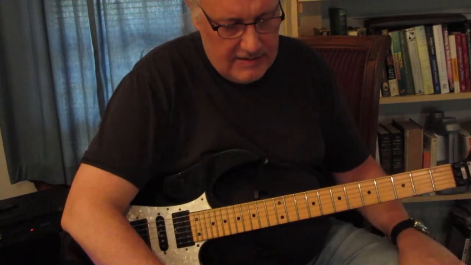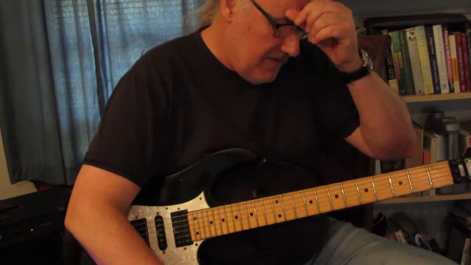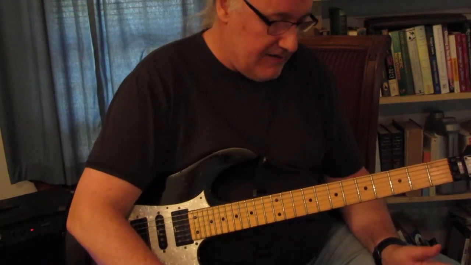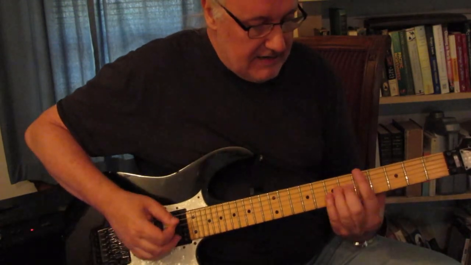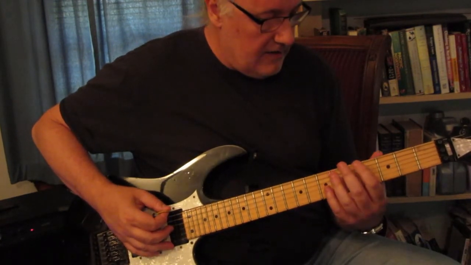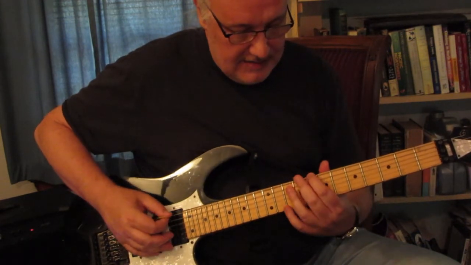Now, the next step is to play some sort of melody over that chord progression. And the way that you do that is use your pentatonic scale. So if I'm in D minor, I want to find a D on the E string.